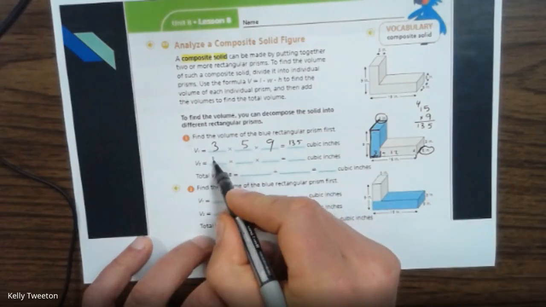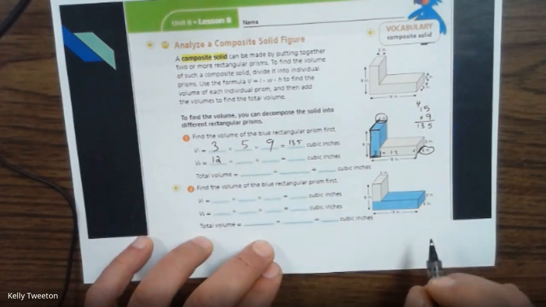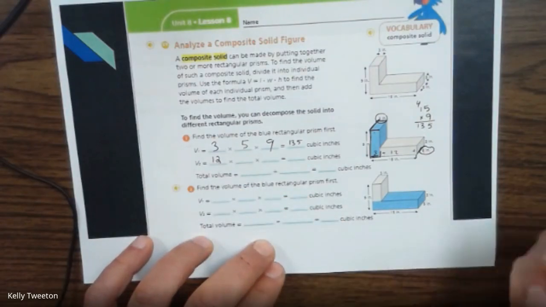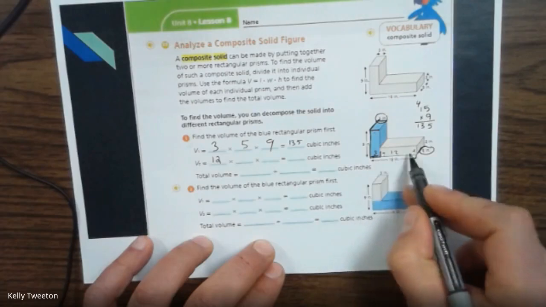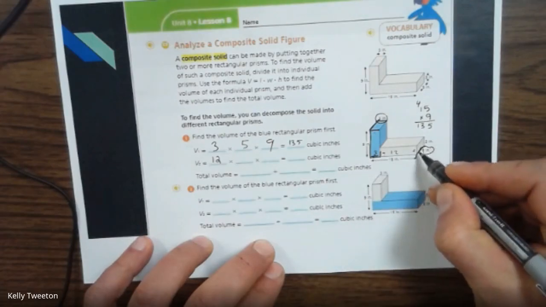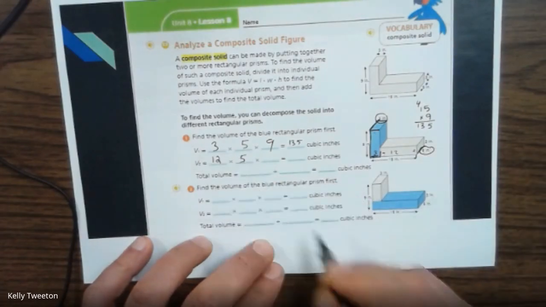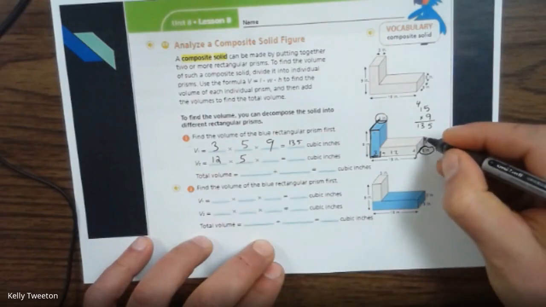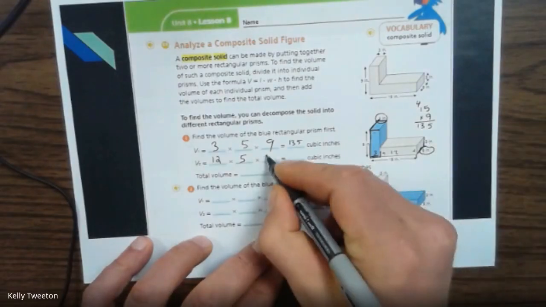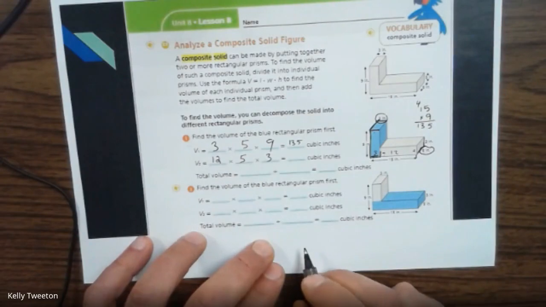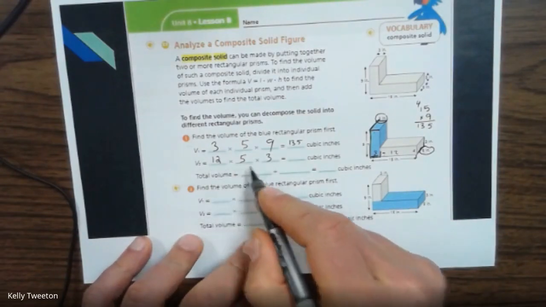That's one thing you'll notice. You're going to have to maybe do a little bit of subtracting to find some areas, maybe even some adding. There's this side, and now I know that it is 5 wide, much like the other one, the blue one. And again, this side is also 3. So there's my 3. And again, order doesn't matter. I have 12 times 5 times 3.